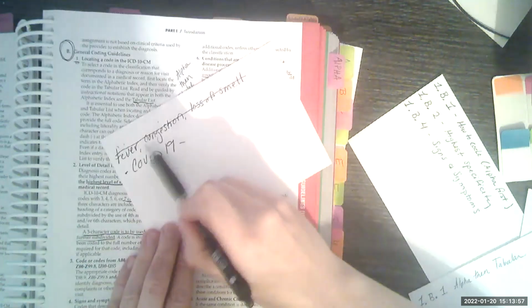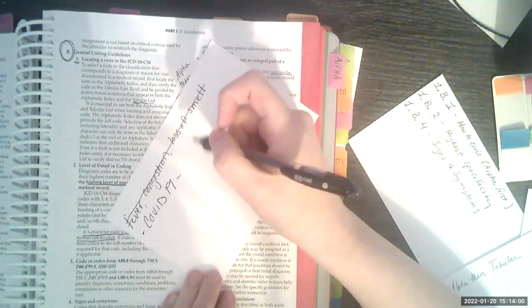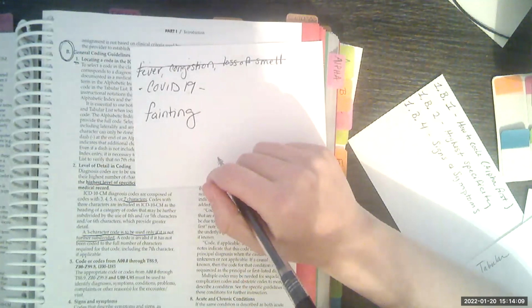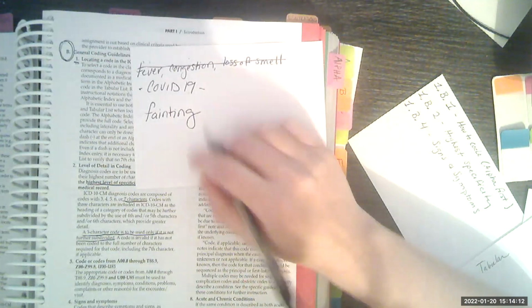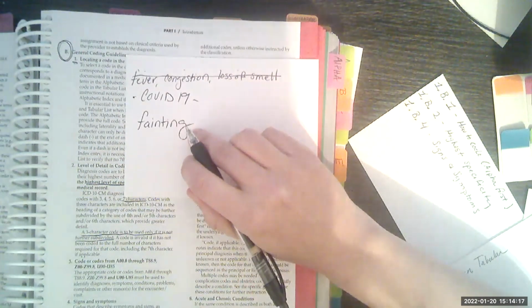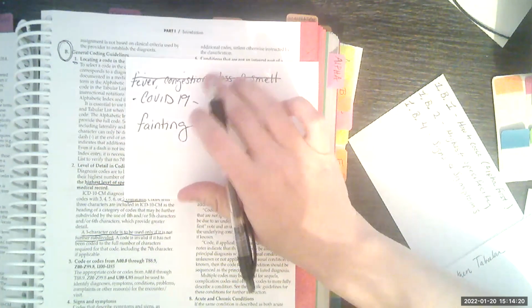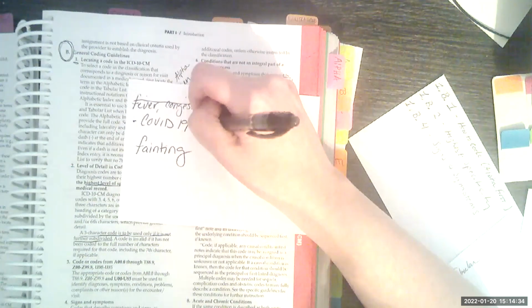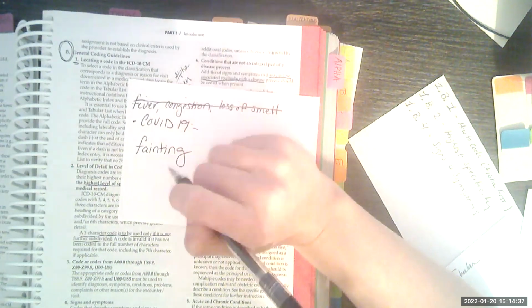So say you came in with all these conditions and also fainting. And this is not a condition that's integral to the disease. It's not something we normally have associated with COVID-19. It doesn't mean it doesn't happen, doesn't mean it's not related. We just don't know that this is a normal part, a normal symptom of COVID-19, okay? So if that is the situation, you came in with all these symptoms, you test positive for COVID-19, and then you also have fainting, you would code the COVID-19 and the fainting. That's what this guideline is telling us.